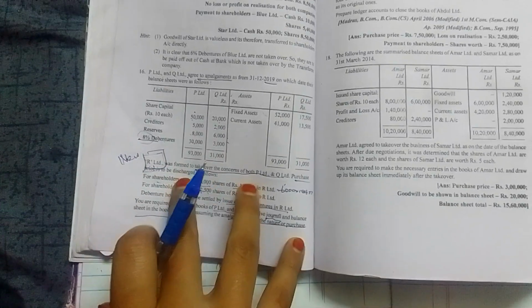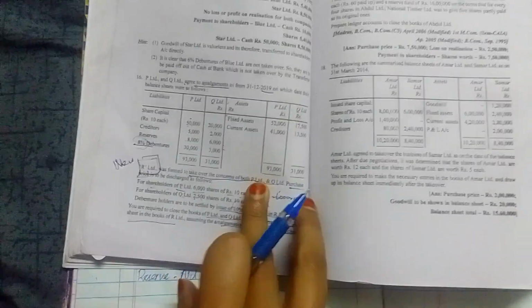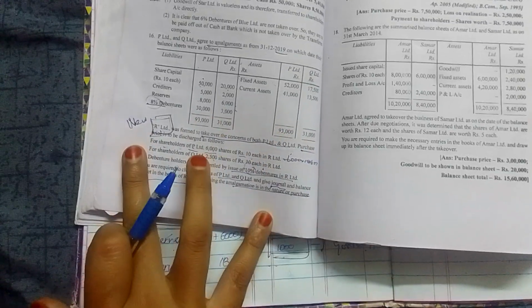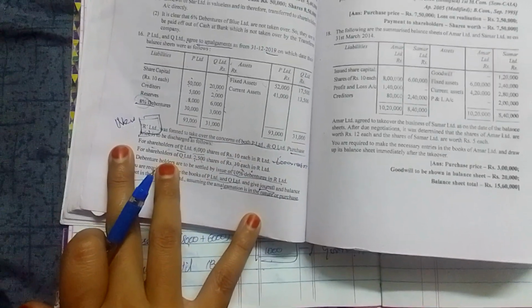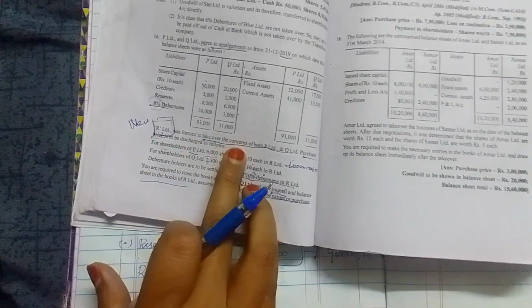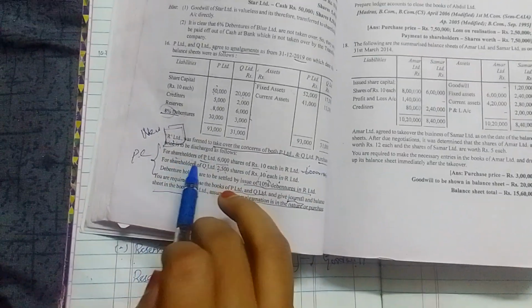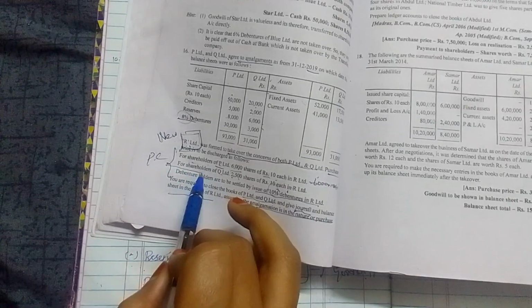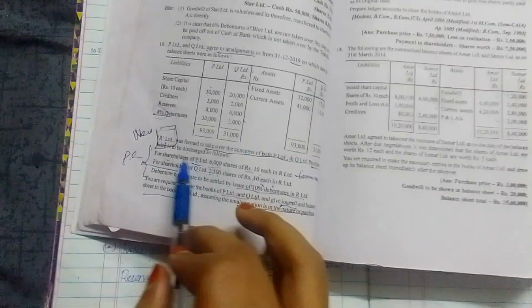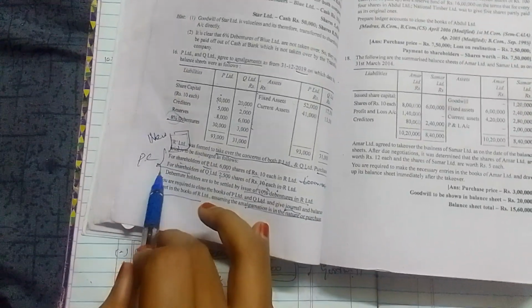It was formulated to take over both the P and Q companies, and the purchase price is to be discharged as follows. We have to find out the purchase price from this. For purchase we only take the shareholders' part. We will never take the debentures. So the first two options.